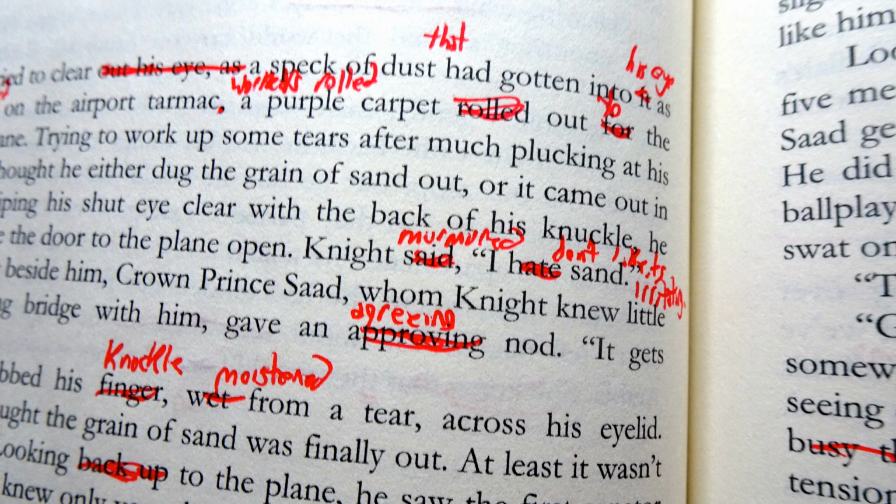Just kind of an inside joke, I guess. There's several parts in the book where Trevor says something like, "I hate sand." And what I wanted him to do is make fun of the Star Wars meme where Anakin is like, whatever.